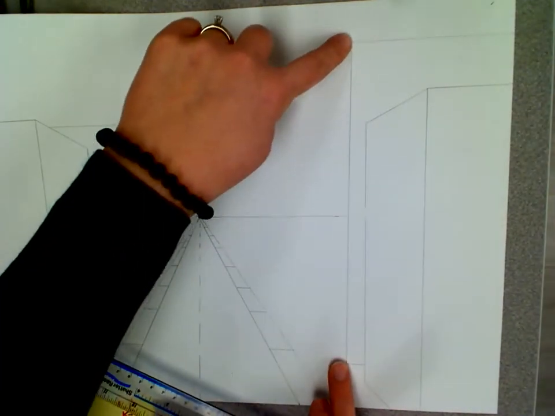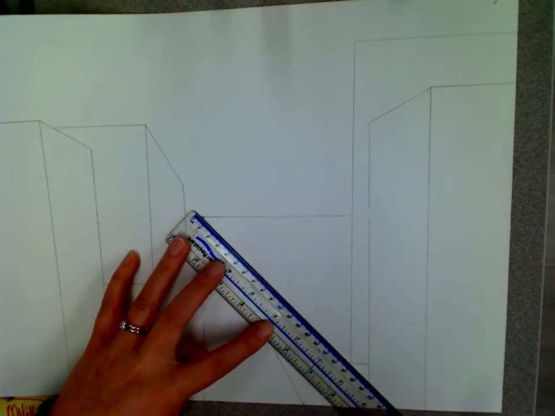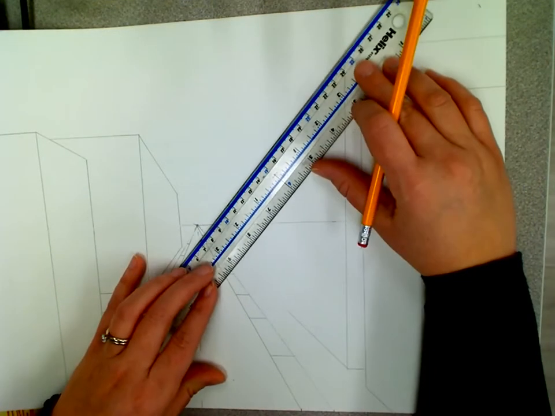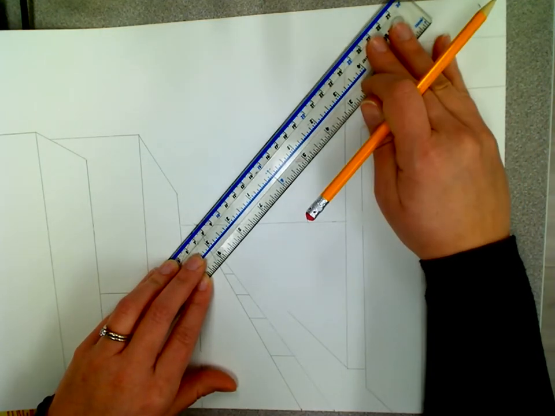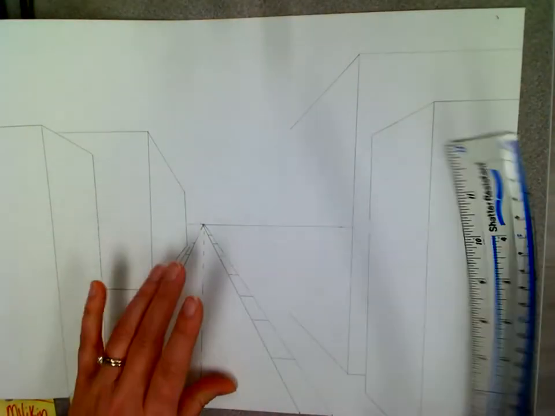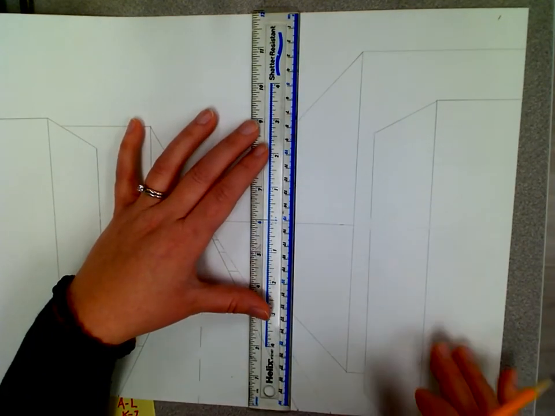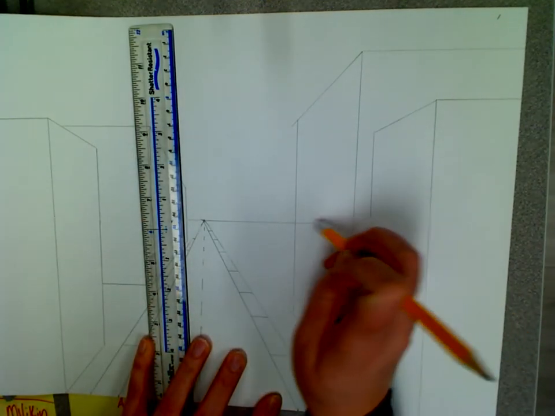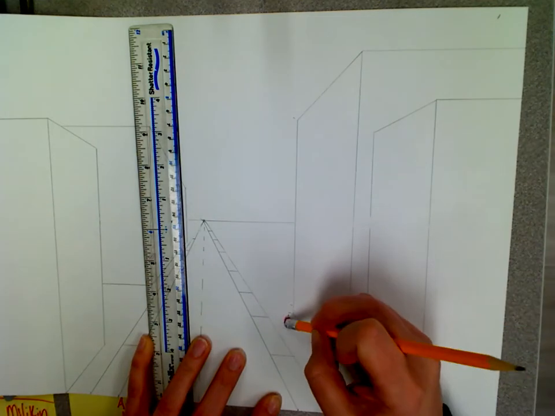Now I need to make these two corners go to the vanishing point. So I'm going to line up my ruler, draw, but I'm not going to make it go all the way to the vanishing point just so I don't have to erase a whole bunch of stuff like I did on the other side. Make sure that your ruler is always lined up with both points before you draw your line. Make sure you always use a ruler when you're drawing a straight line. That's going to be part of your grade, is using a ruler to make your straight lines. I will be able to tell when you're all finished if you used a ruler or not. So make sure that you use a ruler the whole time.